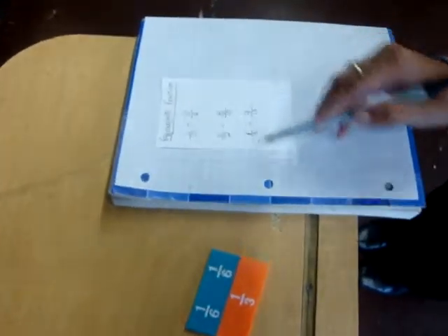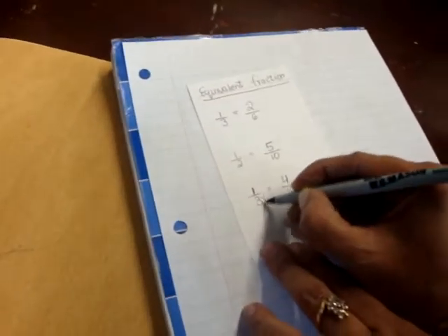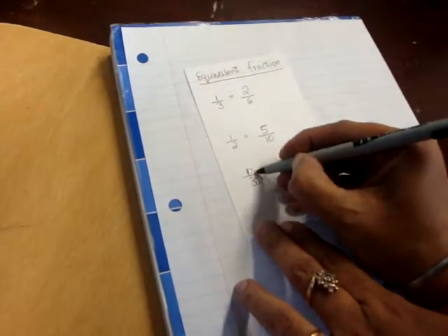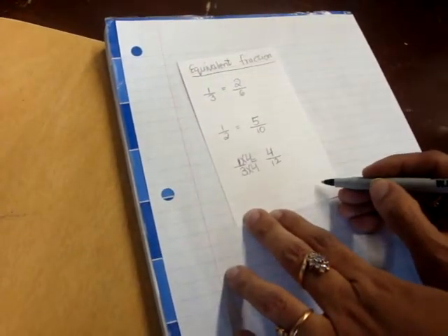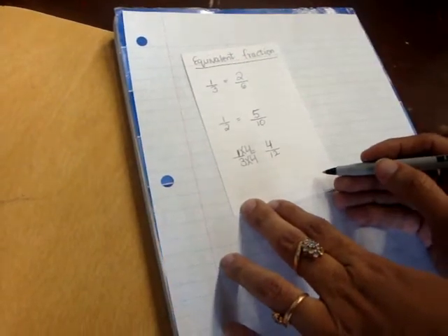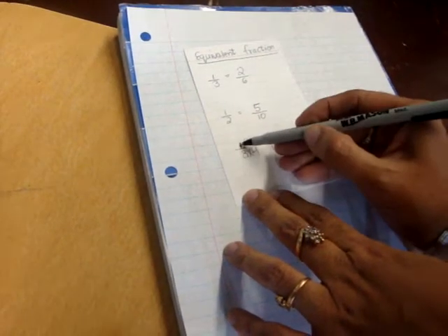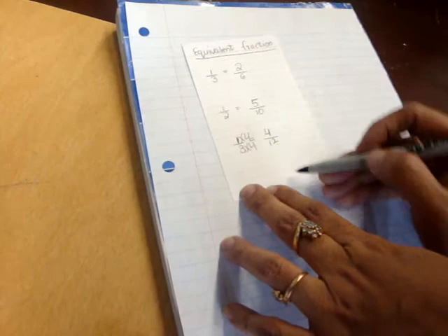and explain we don't have to depend on the fraction strips to find the equivalent fraction. We can find equivalent fractions by multiplying. So I will find the relationship. 3 times 4 equals 12. 1 times 4 equals 4. I will remind them that we have to multiply the numerator and the denominator with the same number.